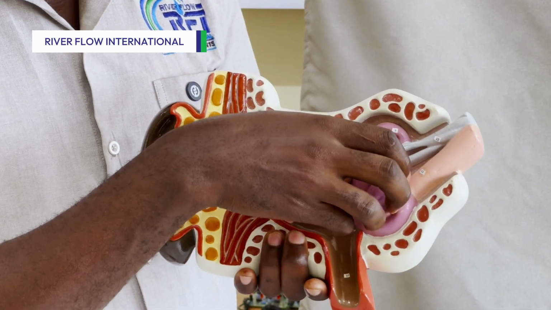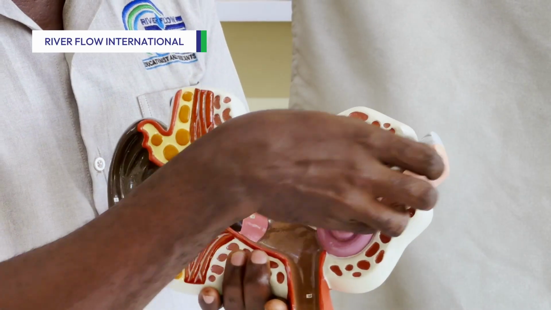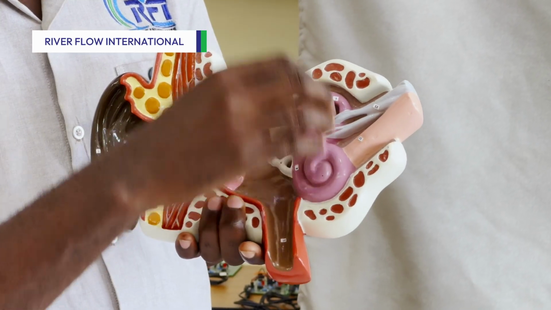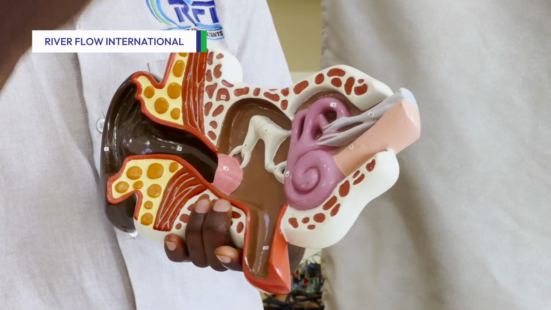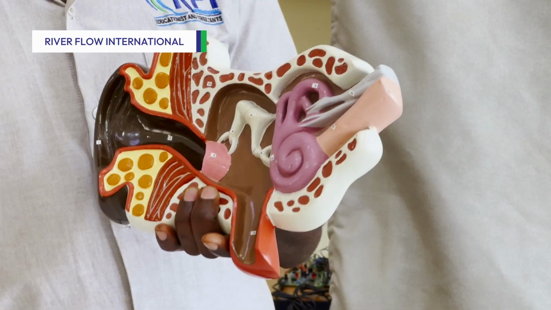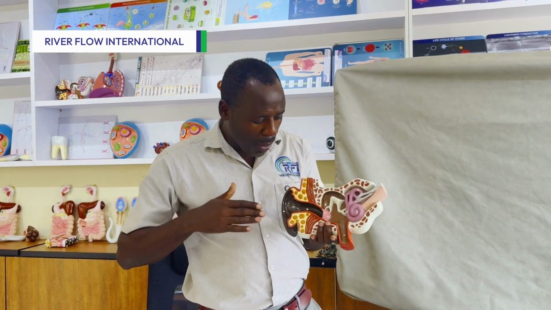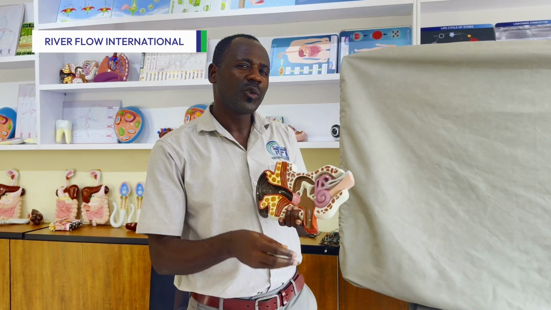And these nerve messages pass through what we call the auditory nerve. The function of the auditory nerve is to take these messages to the brain. Why are they going to the brain? In order to be interpreted. If someone calls you, Teacher Ambrose, you hear that someone is calling you, then you respond. Explaining it takes minutes, but it happens within microseconds.